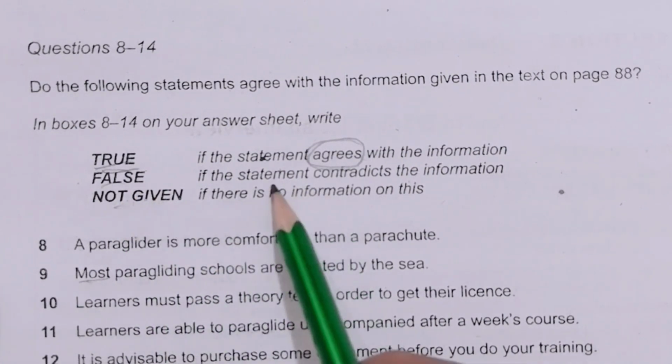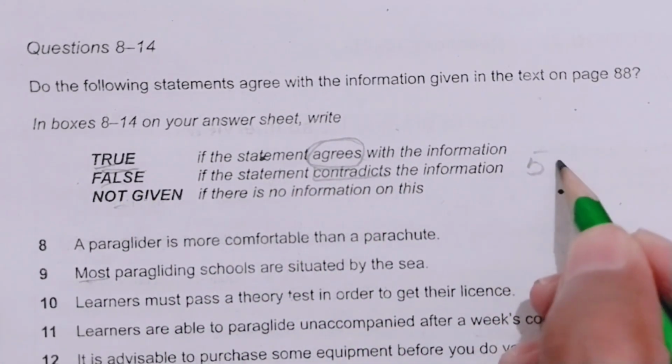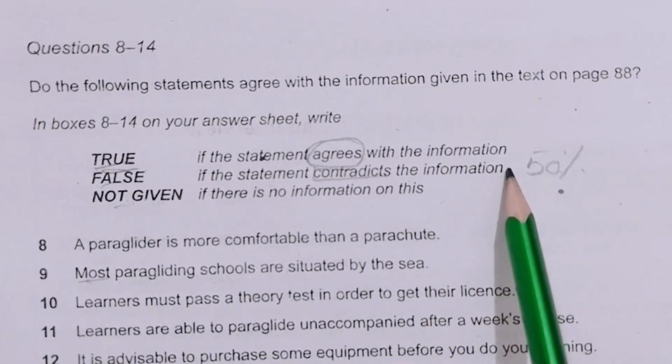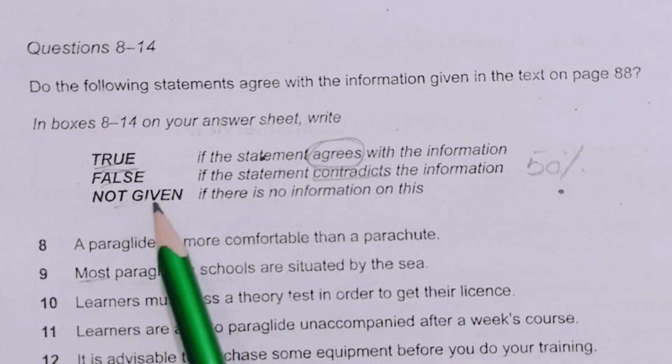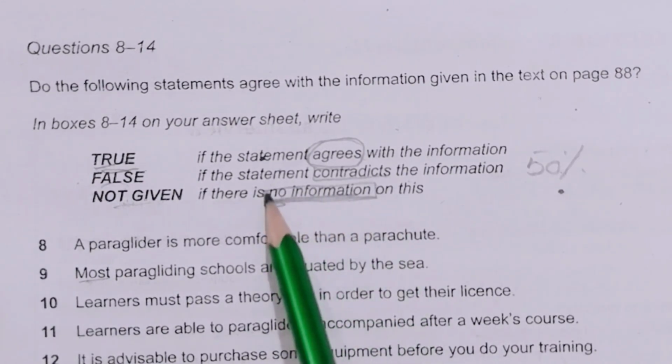And if the statement contradicts, meaning 50-50, 50% it matches with the text in the paragraph and 50% it's opposite to the paragraph information, then you will say it's false. If there is no information on what they have mentioned in the question and there is no information related to that, then you will say it is not given.